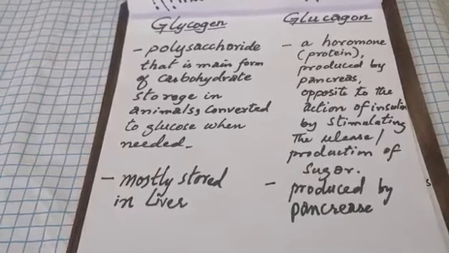And another word, glucagon. As you can see, the spelling is G-L-U-C-A-G-O-N, glucagon. It is a protein hormone, and it is secreted by the pancreas. Whenever we are low in energy, the pancreas releases the hormone glucagon, and this hormone stimulates the liver so that the liver can release the glucose that is present in it in the stored form of glycogen.